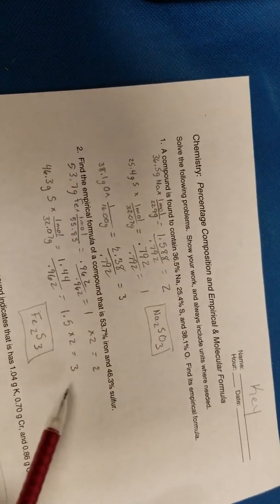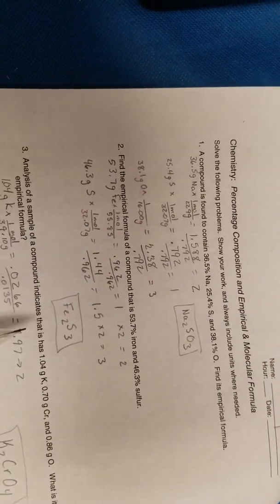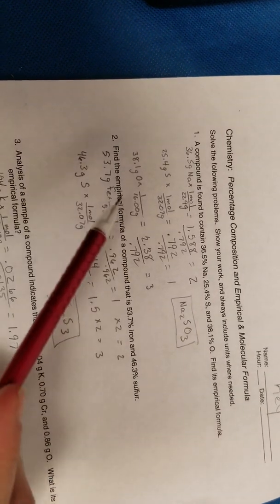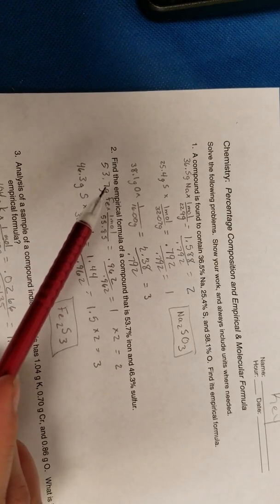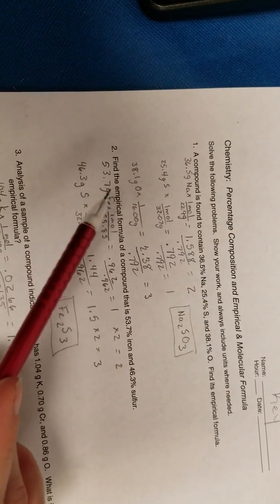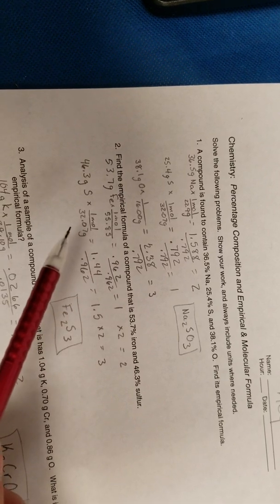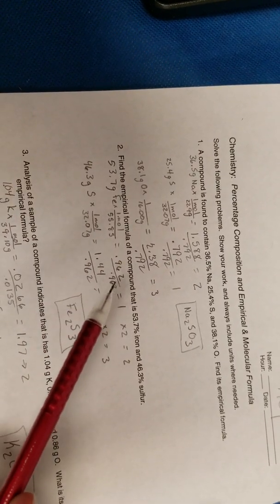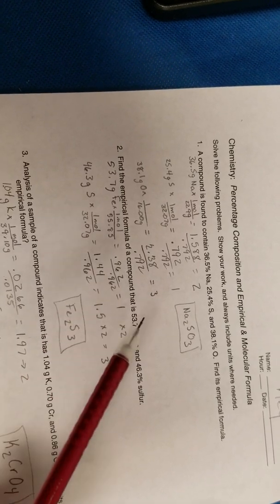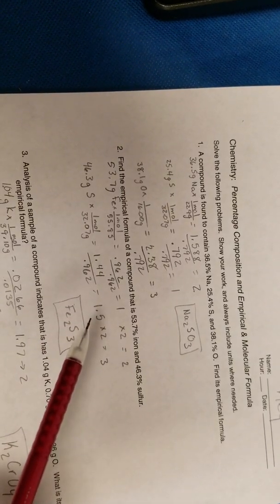This problem down here in number 2 gives us an example of when we have to multiply till whole. So we took the percents, we dropped the percent sign, gave it a G for grams. So percent to mass, mass to mole. We took the grams, changed it into moles. Divide by least, our smallest mole answer was 0.962. That gave us a 1 and a 1.5.